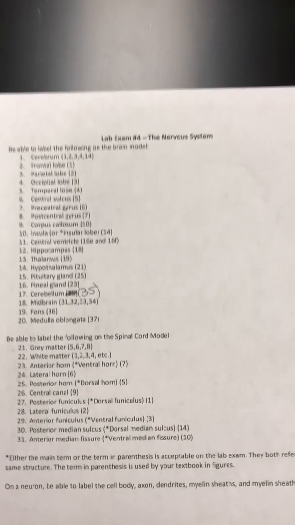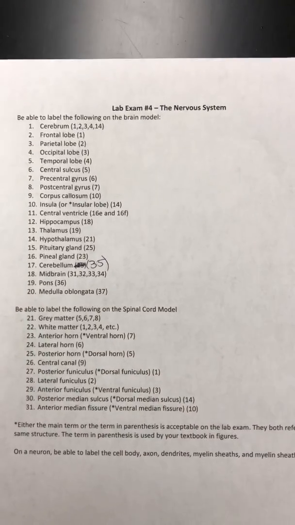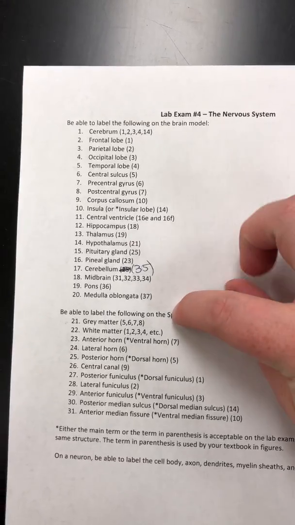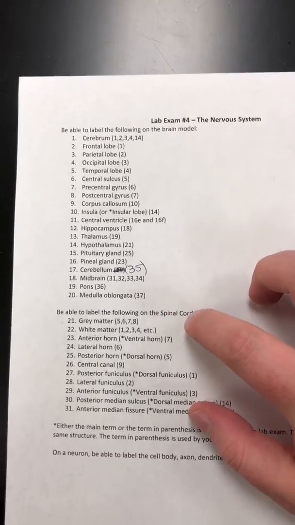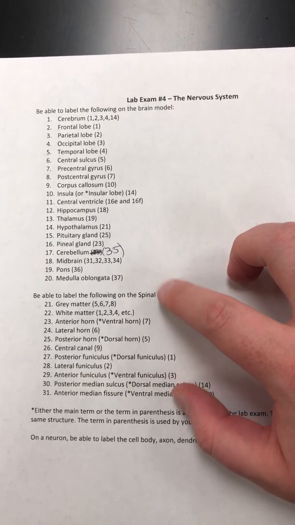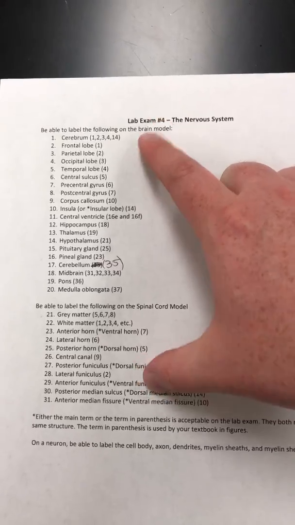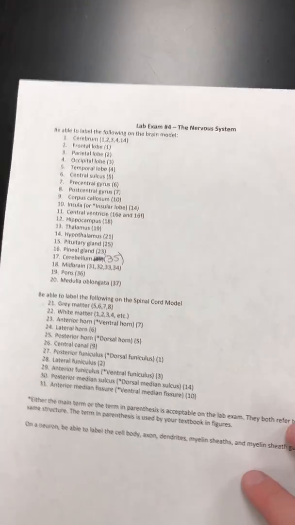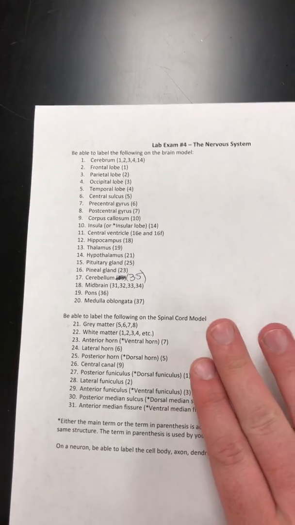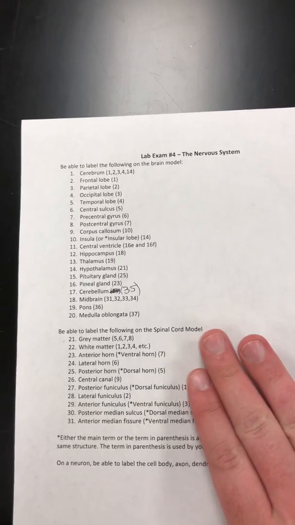So we're going to cover these as part of lab exam number 4. And we're going to divide the anatomy we talk about in lab into the brain here in these first 20, all right? And then this next group of 11 will be parts of the spinal cord. So remember that the brain and the spinal cord are a continuous organ, but in these models, we're going to break it up into the brain model and showing a small portion of the spinal cord.